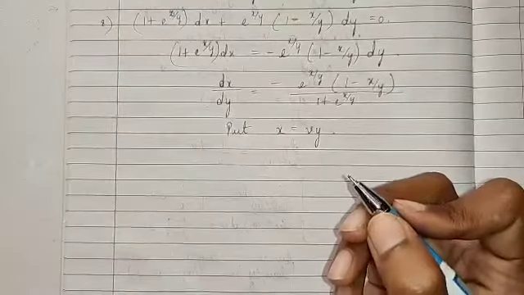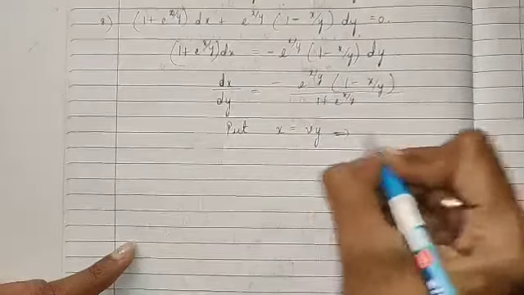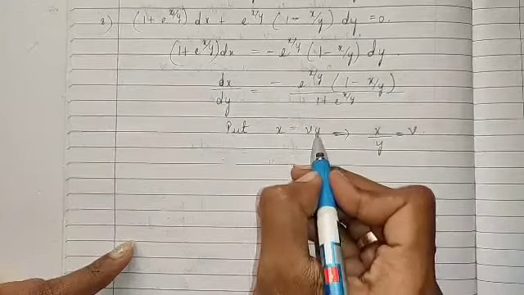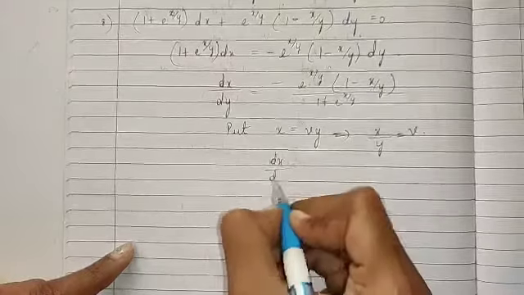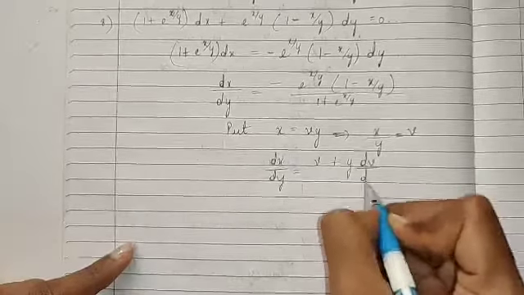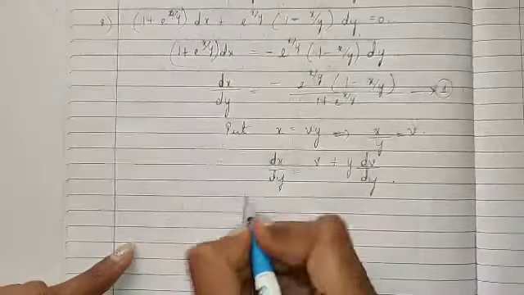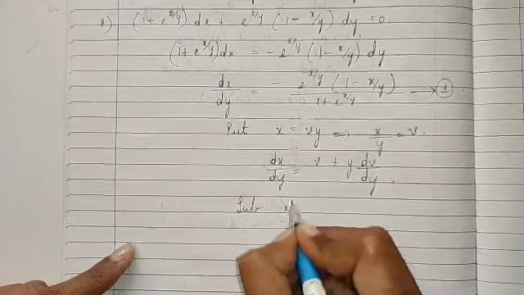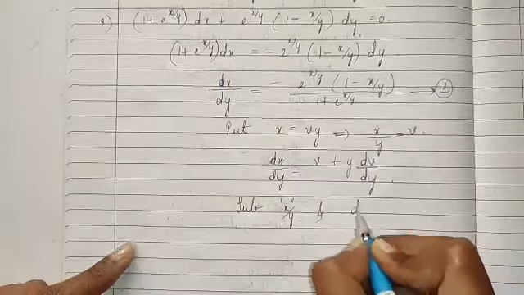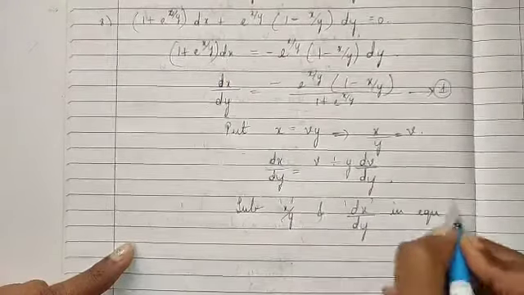So now instead of putting y is equal to vx, we have to take x is equal to vy. Wherever it was x, it becomes y, and y becomes x. Okay, so now here this implies x by y is nothing but v, and here you have to differentiate with respect to y. So dx by dy is equal to v plus y into dv by dy, right? Now if I take this as equation 1, I can substitute the x by y value and the dx by dy value in equation 1. What do I get?